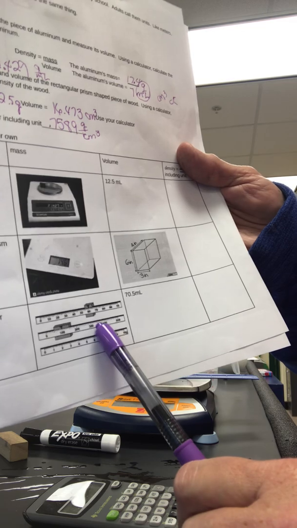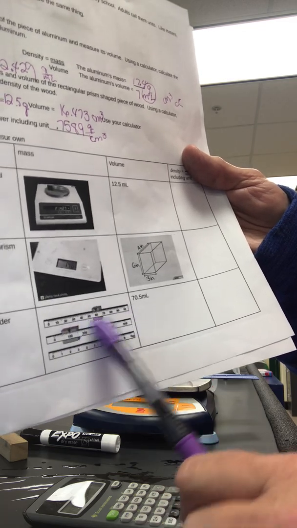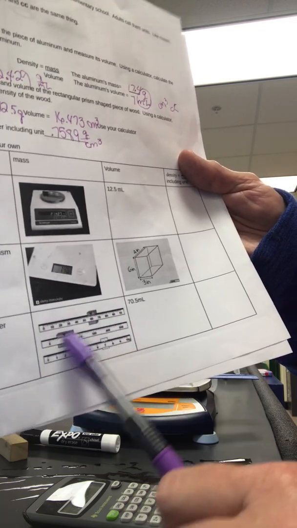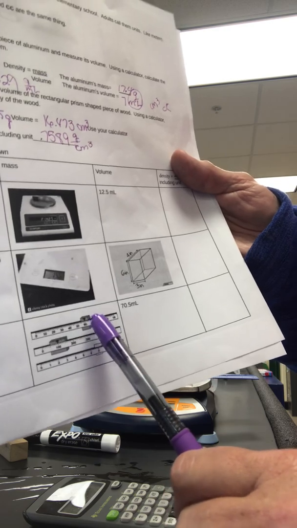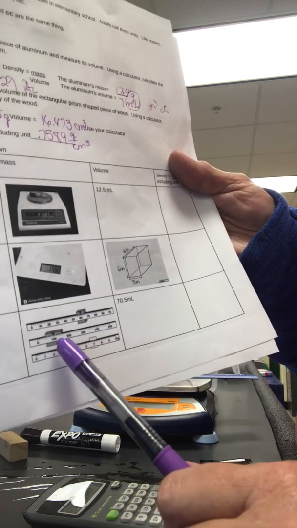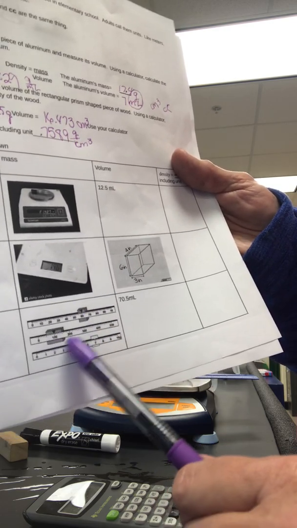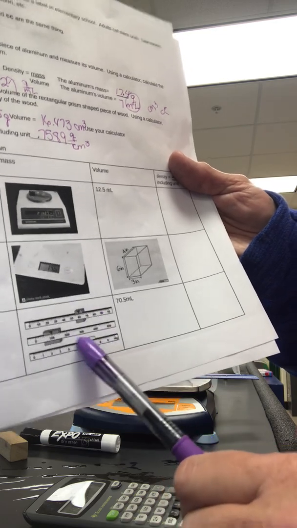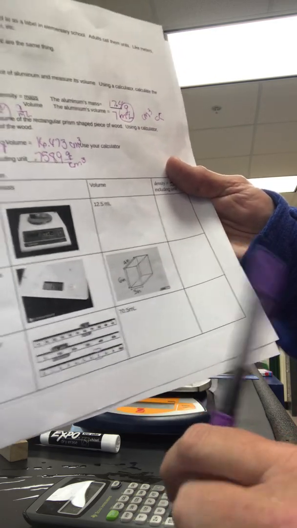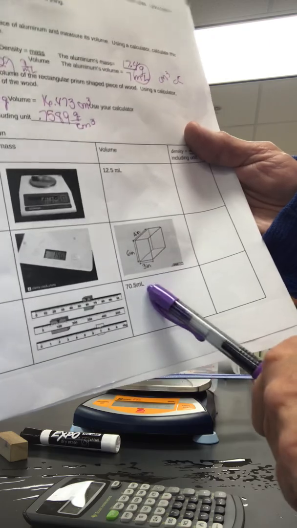It's kind of like when you go to the doctor's office and they put you on a scale and they have to move those, what they call riders, till it balances. Well, you read the riders, you add these up. This one says 100, this one says 60, this one says 7. So it's 167. There's your volume. You take this divided by this and get this.